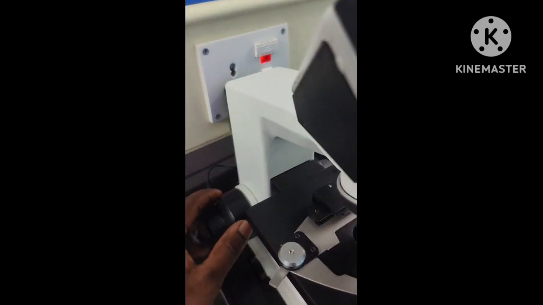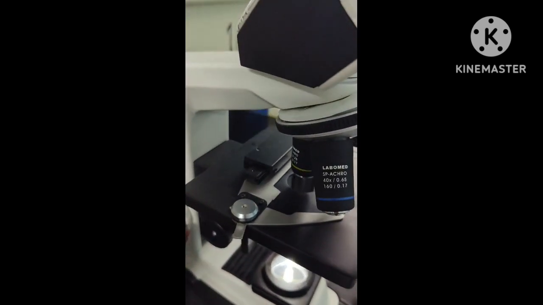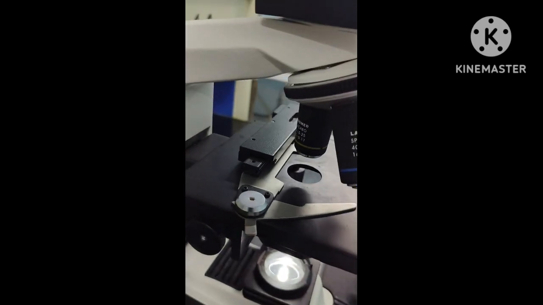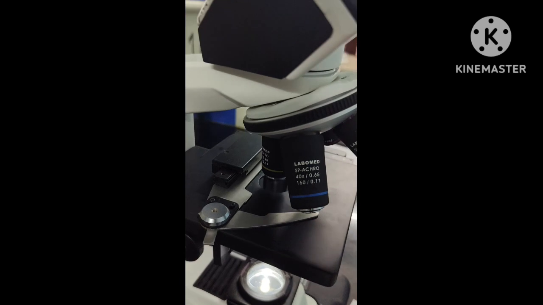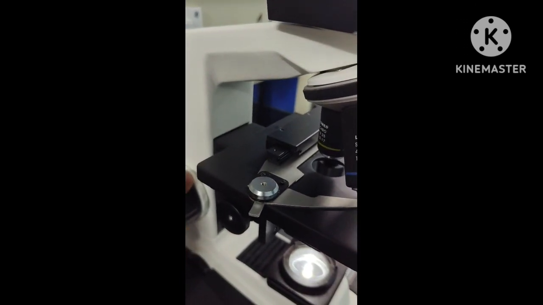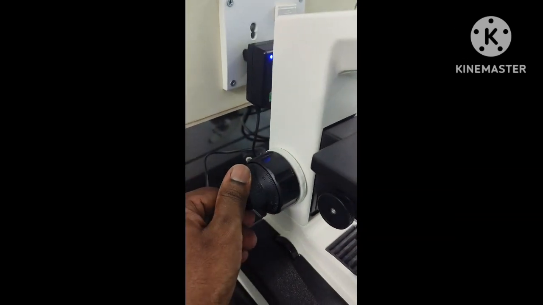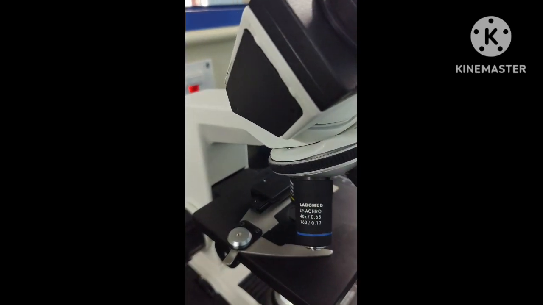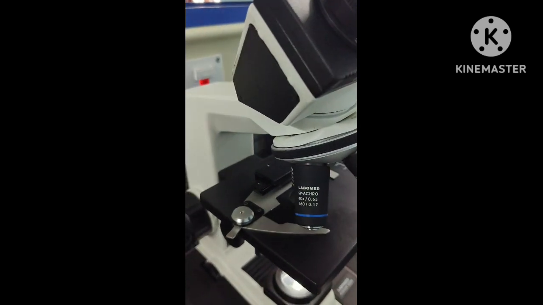For focusing you can use the coarse adjustment screw. How do you adjust it? First, before looking, we have to bring the objective lens close to the stage as far as possible, and then start looking through the eyepiece. While looking, you have to move it slowly up. At one point you might see something, and then use the fine adjustment screw at this point to focus. This is the rule of focusing. If you do it the other way, looking through and trying to move it in the other direction, it might go and break the glass slide which you have focused.